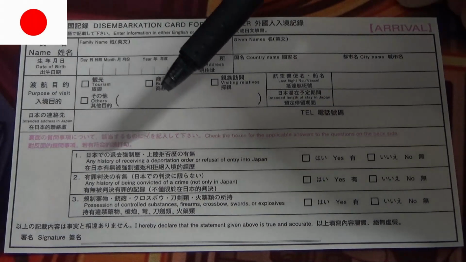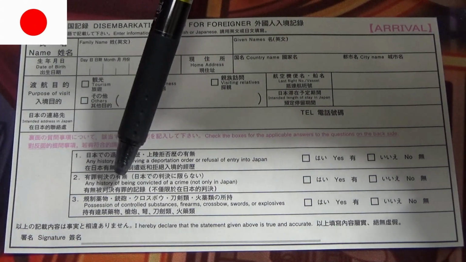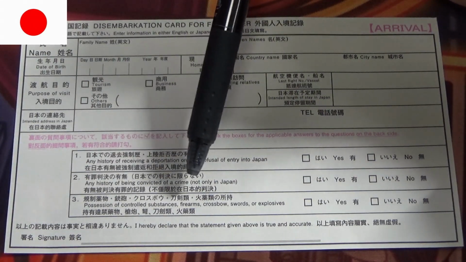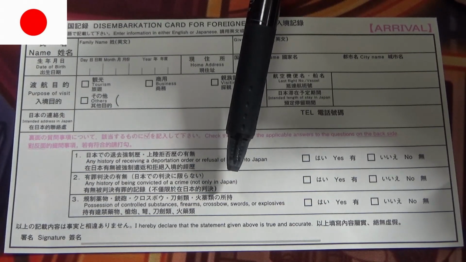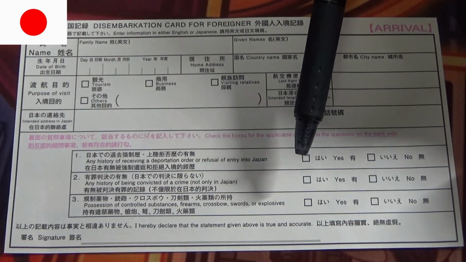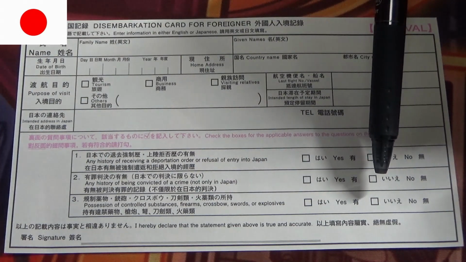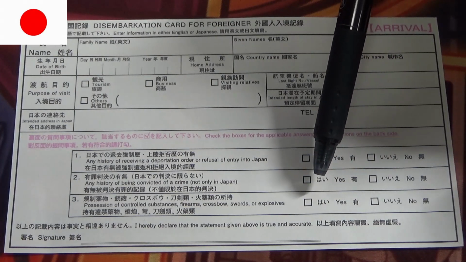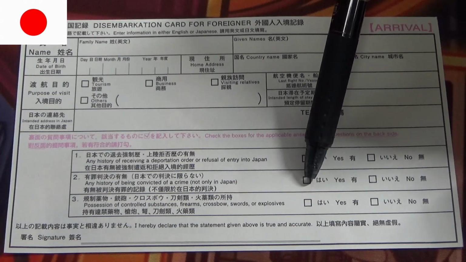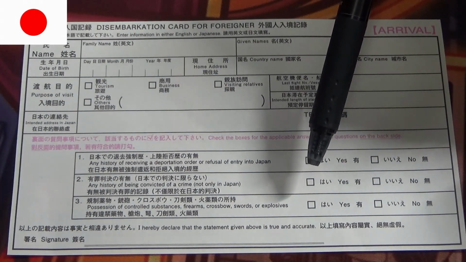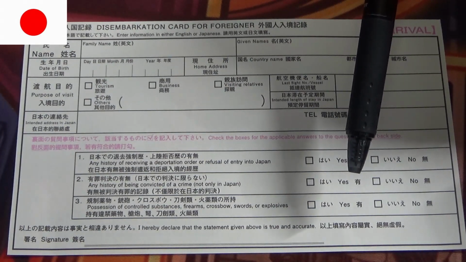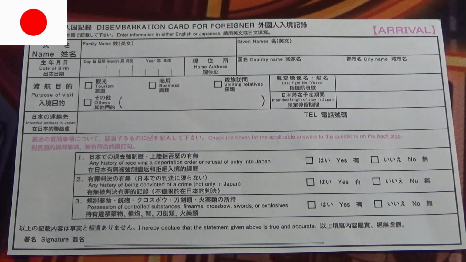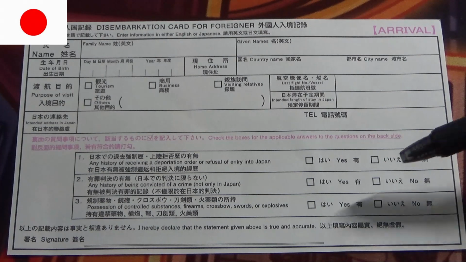Number 2, any history of being convicted of a crime, not only in Japan. Again, be very careful how you answer this one. Be honest. If you were convicted in your country for some crime, I would be honest. Check this. You're going to be scrutinized. They're going to want to know what the crime was. Depending on the severity of your crime, you might be rejected. In my case, it's no.